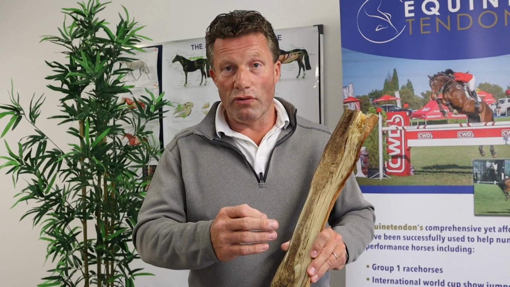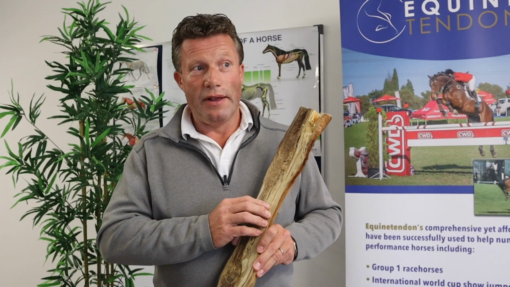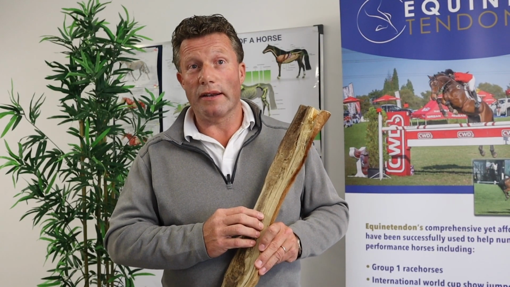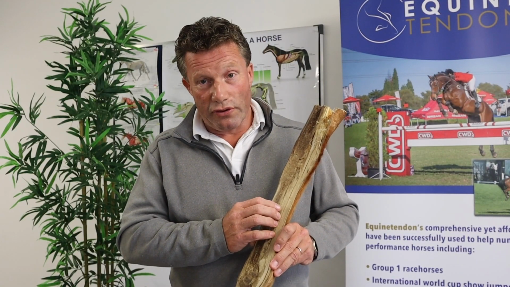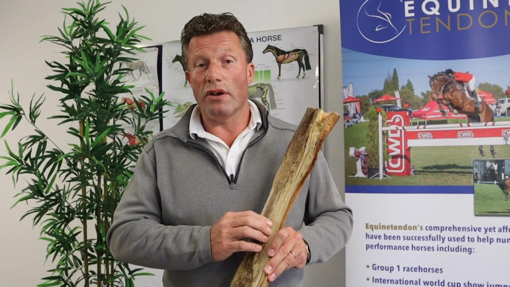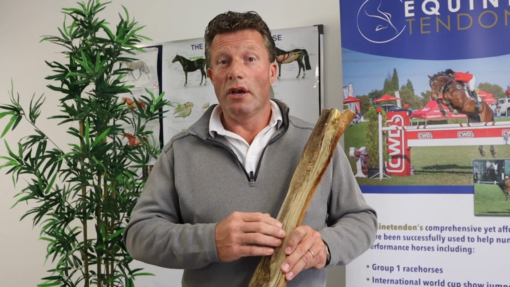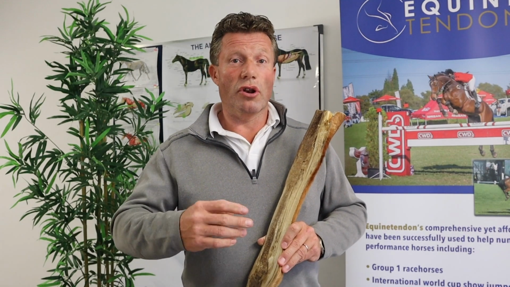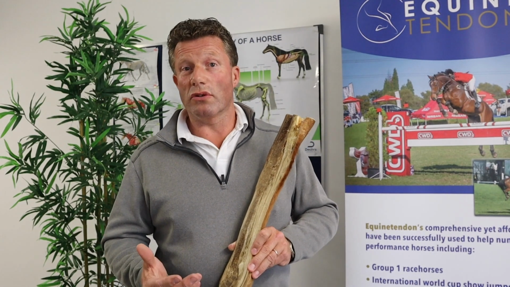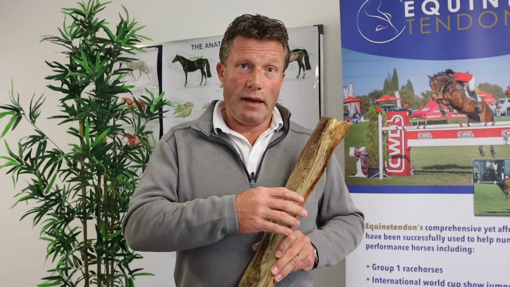Because in order to do enough exercise on the ligament, we nearly do too much, so that we're afraid to break it. Whoever gets that balance right has a successful rehabilitation process. But a suspensory ligament injury, a check ligament injury, a suspensory branch injury has a different approach to the loading it requires and the rehabilitation protocol that we need to apply than a tendon has.